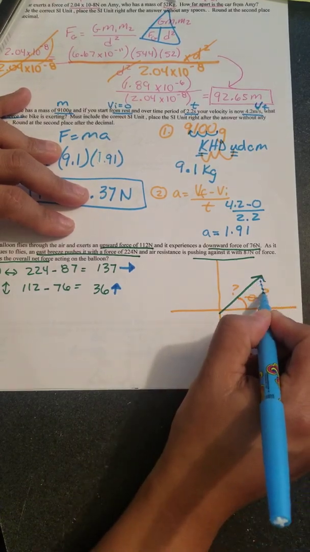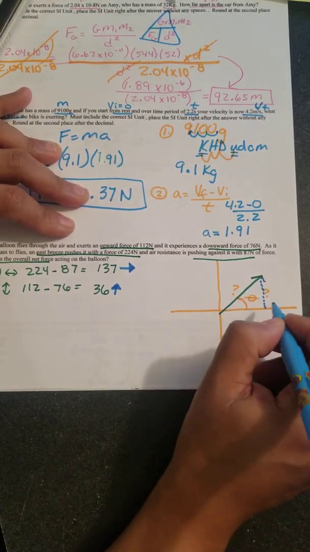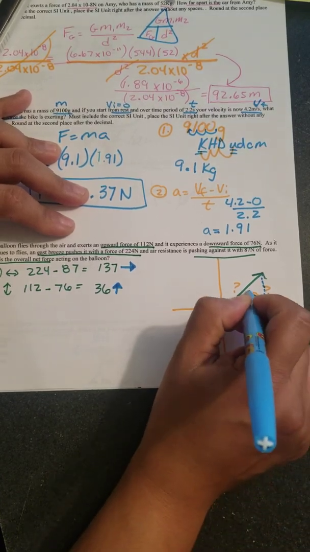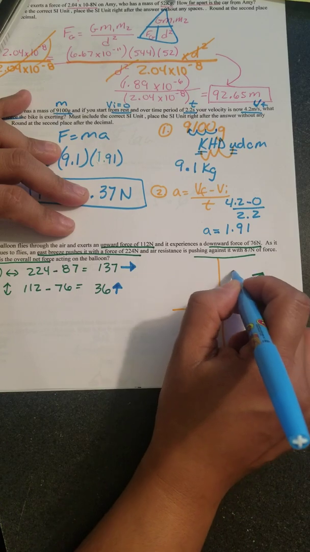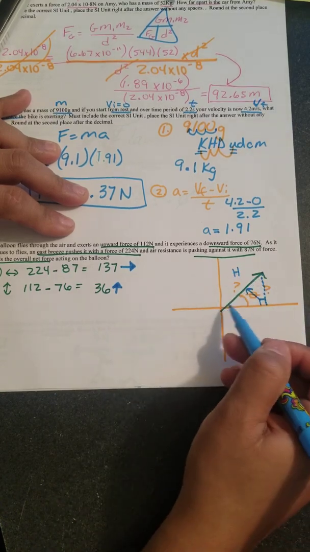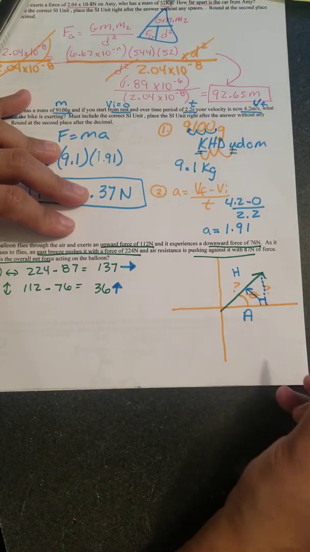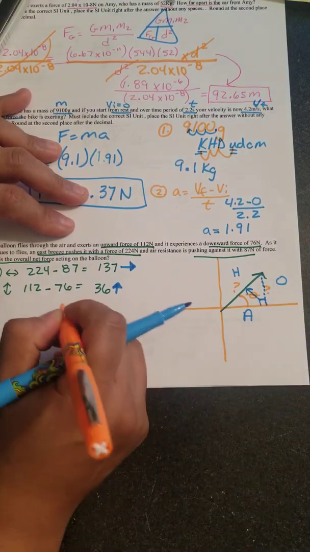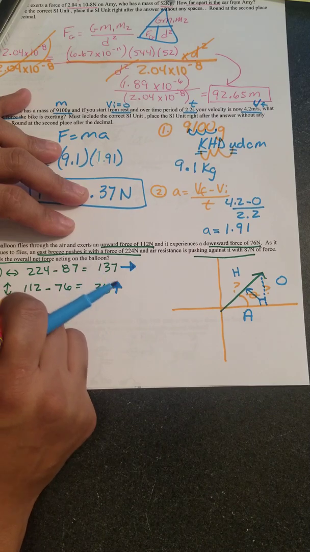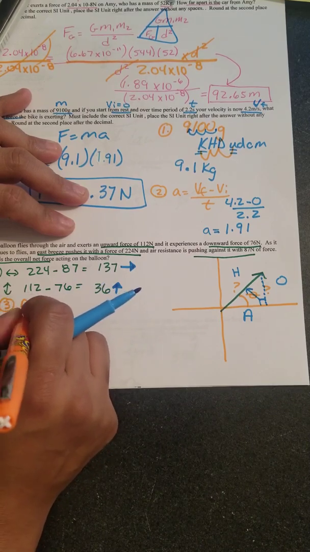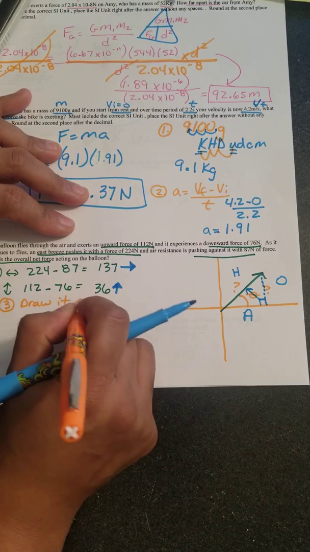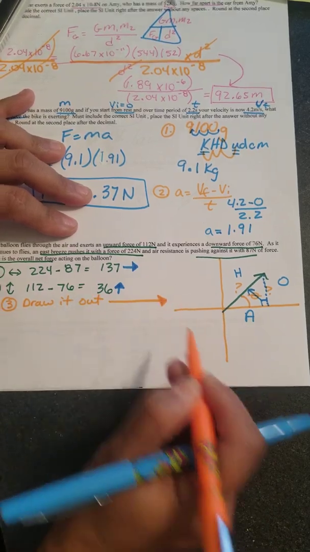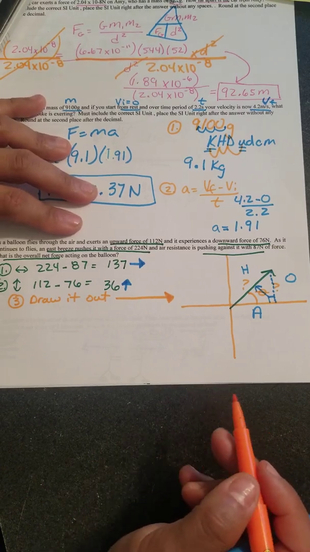This right here produces a right triangle, 90 degrees. Let's label it. Go to the opposite side of that right triangle. That's my hypotenuse. The theta and right angle is my adjacent. Left over is my opposite leg. So step 3 would be draw it out. Draw it out and label it.